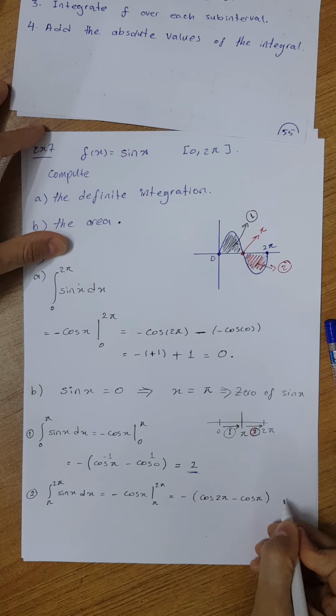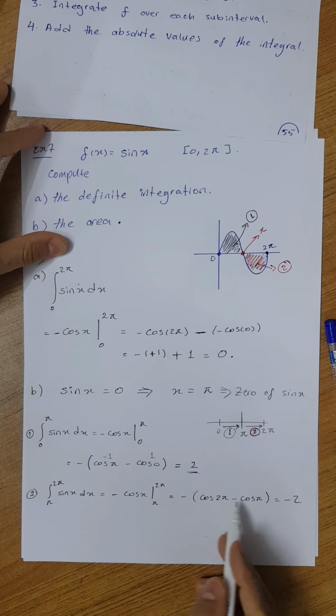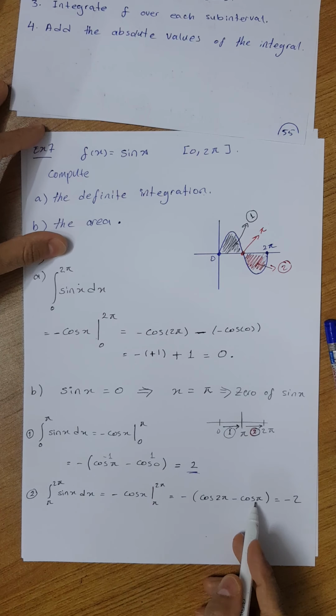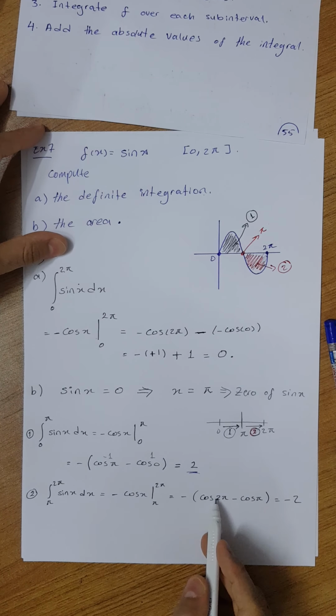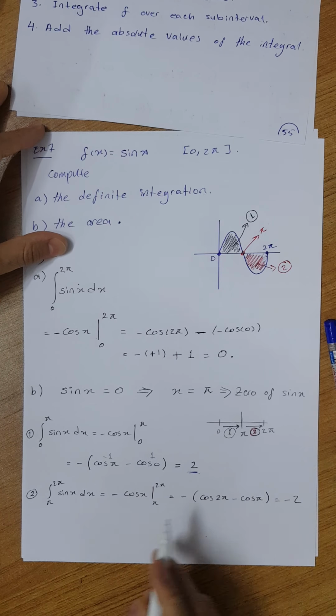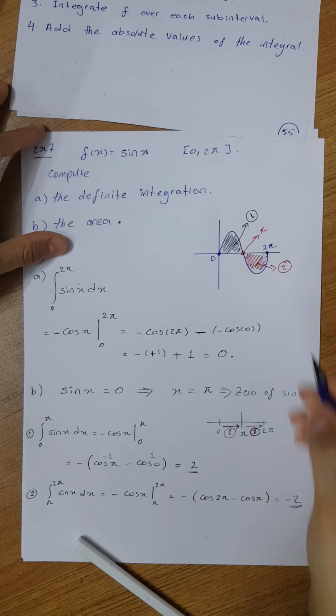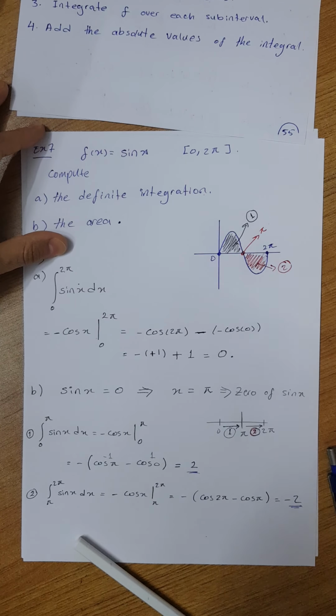The result of this is equal to -2, because this one is 1, this one is -1. 1 minus -1 is equal to 2. I have got the negative outside, so it will be -2. What is that result? It's the area of the red part.